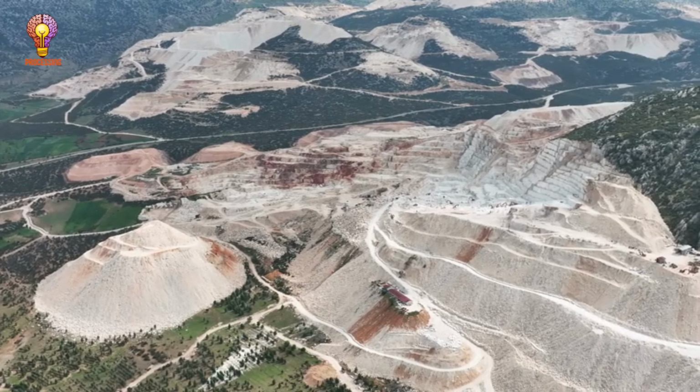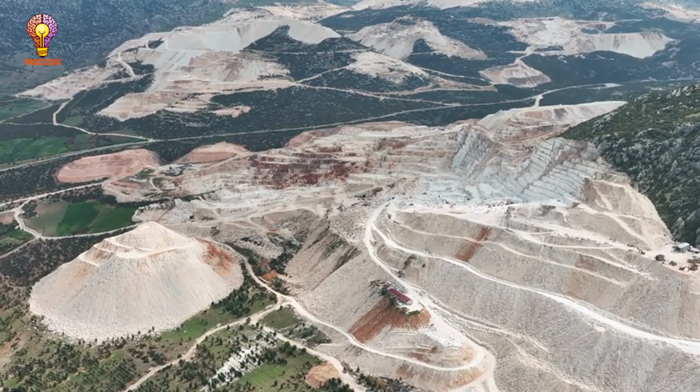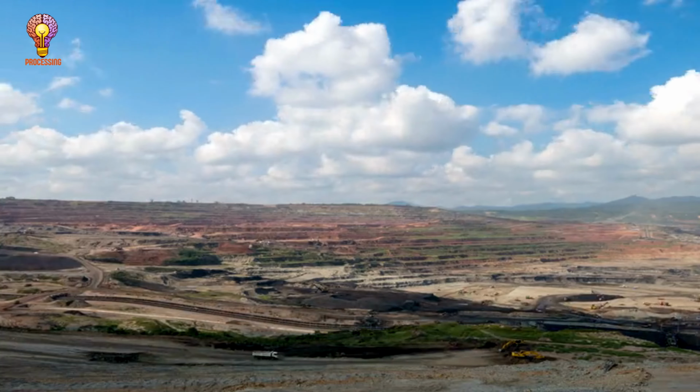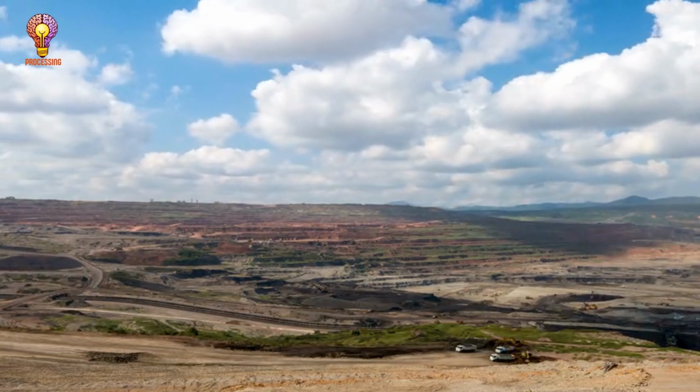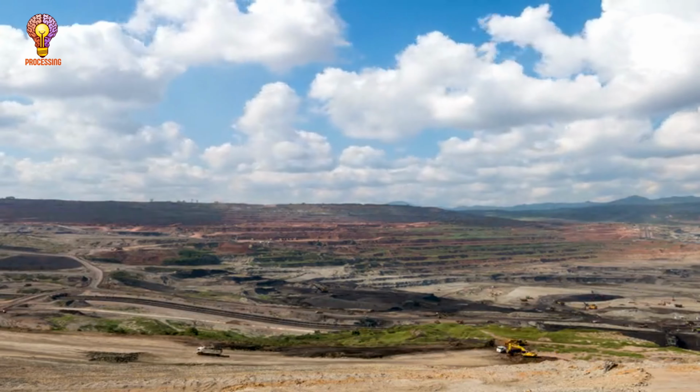Sustainability and ethical considerations in mining. The future of mineral exploration and mining will increasingly hinge on sustainability, with a greater emphasis on reducing the ecological footprint and ensuring ethical labor practices.